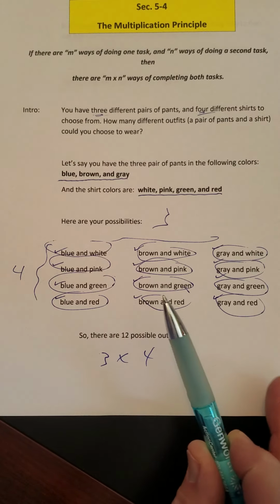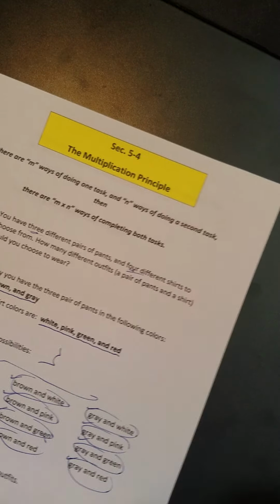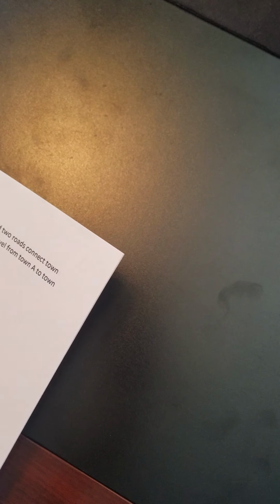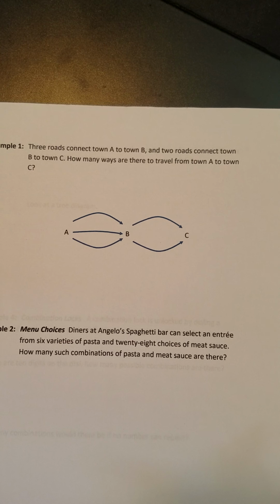I don't necessarily want to write all of those things out. I'd rather just take the numbers and multiply them and be done with it. And that's what you call using the multiplication principle. Okay, here's another example.